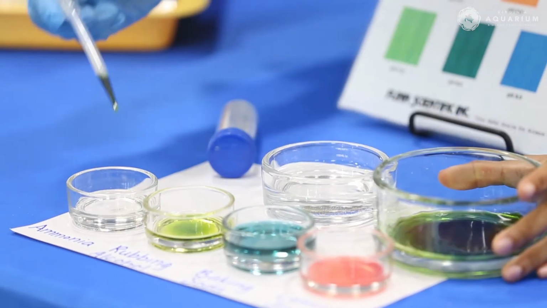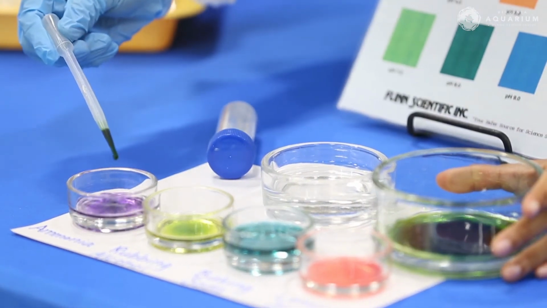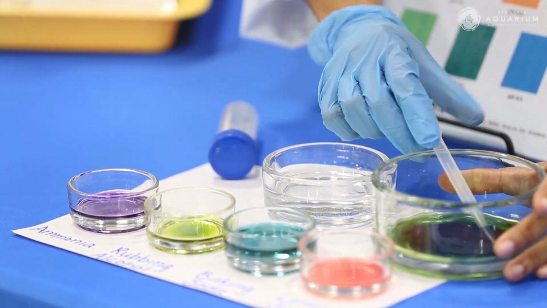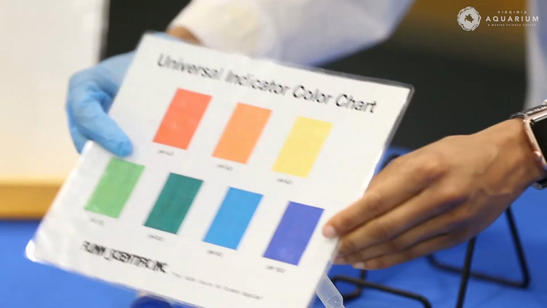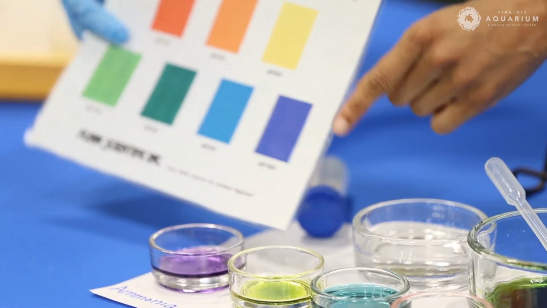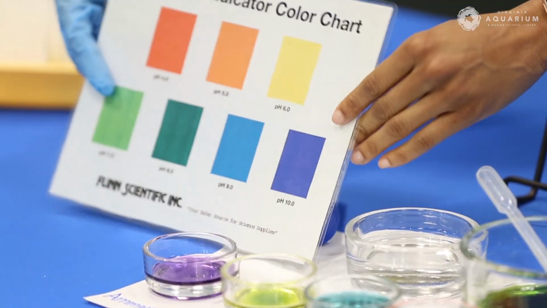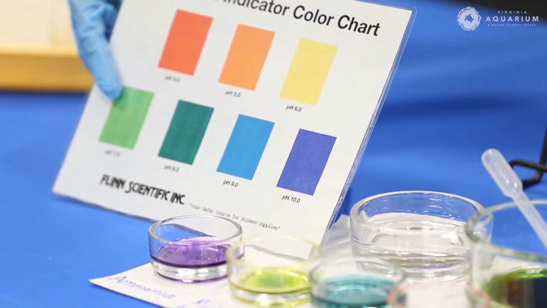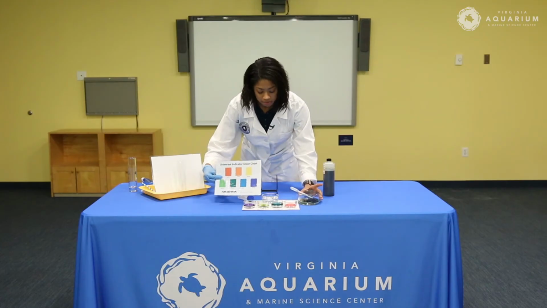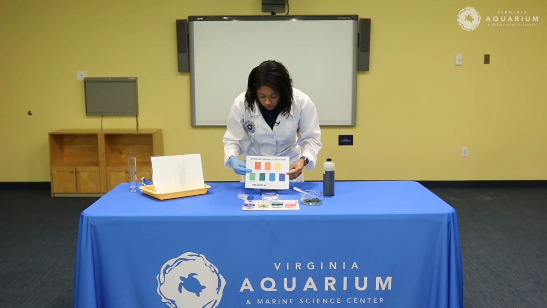All right, add my drops here. Wow, look at that. It's a beautiful purple color. Hold it up here, and it's actually beyond my scale here. So the pH value of ammonia is going to be somewhere between 11 and 14 pH. That's a very strong base, and that's why it's used for a cleaner, all right?